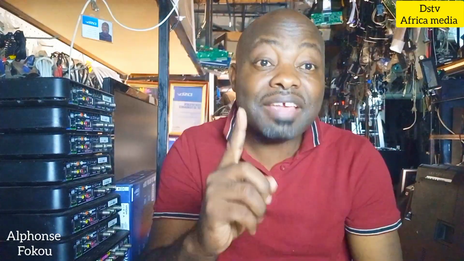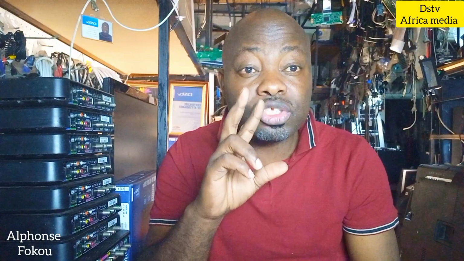Okay? If you want to connect more than 1 DStv decoder on the dual LMB, you need to use a multiple switch. If you have a dual LMB and you want to connect more than 1 DStv decoder on that LMB, you need a multiple switch to avoid conflict. You need an Explorer multiple switch to avoid conflict.